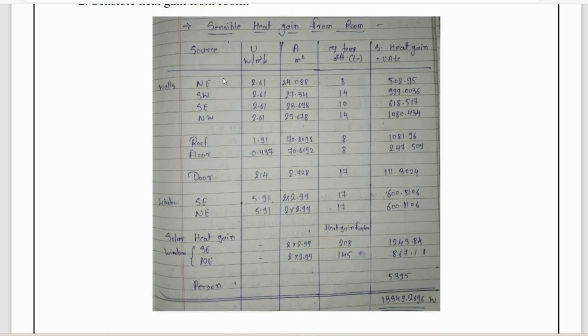Here the sources we have are the northeast wall, southeast wall, northwest wall. These are the walls, then roof and floor, door, and windows. Two walls are there, so two different windows will be there, southeast and northeast windows. Now the solar heat gain from the windows.